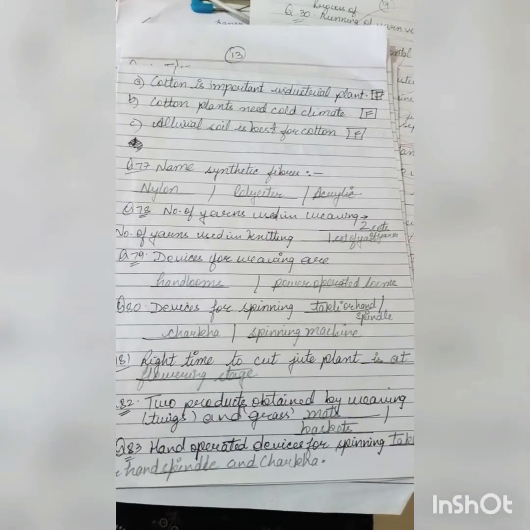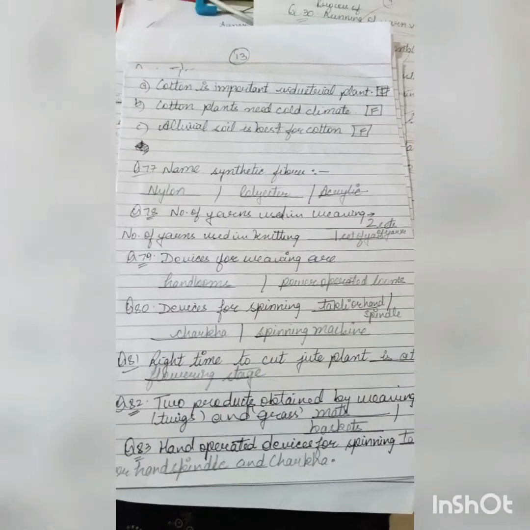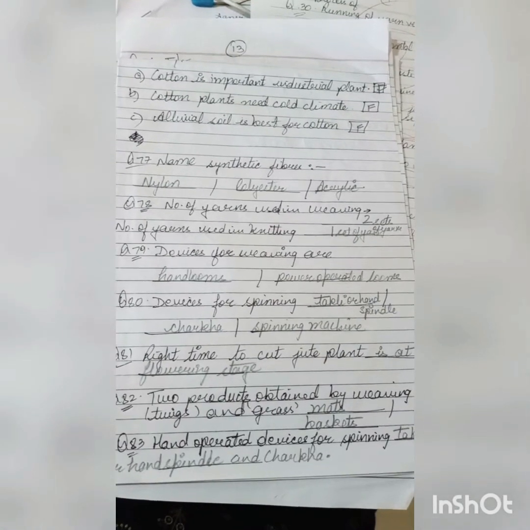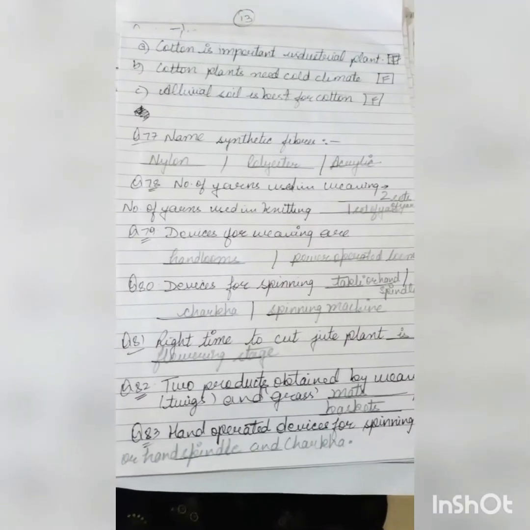Right time to cut or harvest jute plant. So what is the right time? The right time is at the flowering stage. Two products which are obtained by weaving twigs and grass. So twigs and grass, what did early man or ancient man make using them? The answer is mats and baskets.